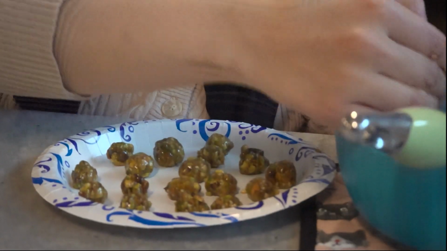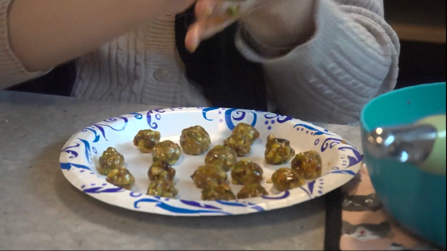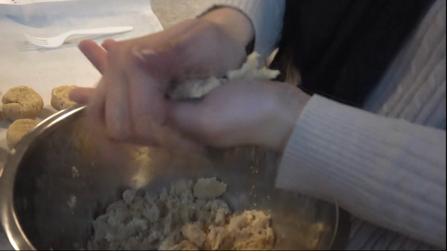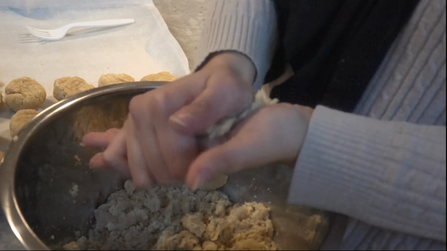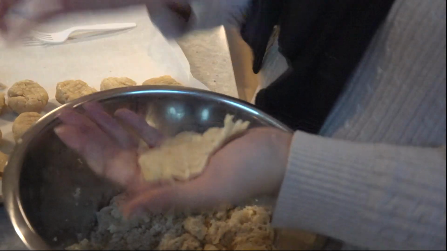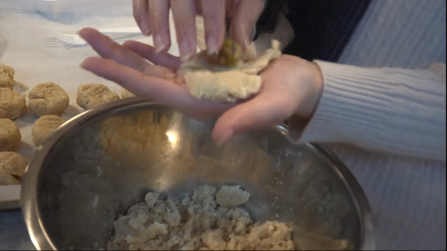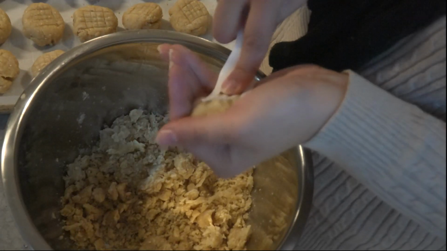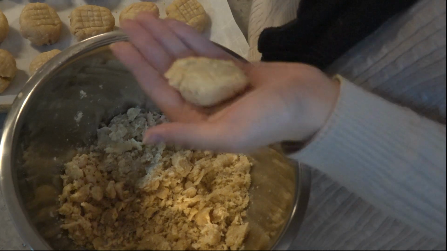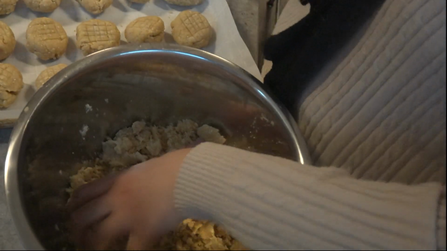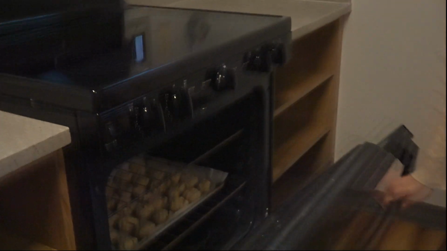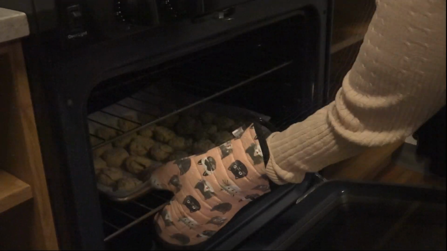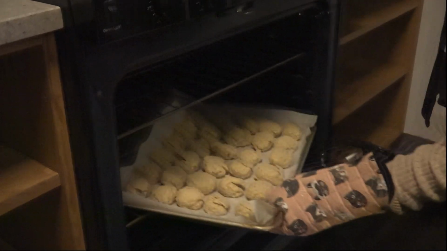Now I'm going to roll 30 small balls. And now we're gonna take the dough and flatten it in our hands, put the little balls of filling in the middle, and then create a bigger ball around it. And then we're gonna take a fork and stamp onto both sides of the cookie. Now we're going to put them in for 20 to 25 minutes or until the bottom is flat and golden brown.